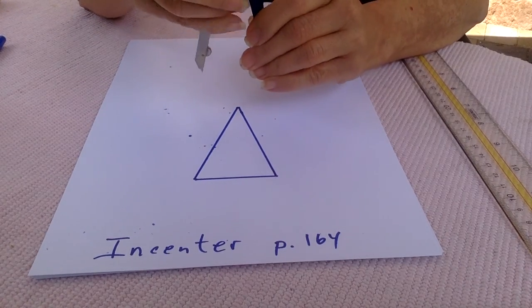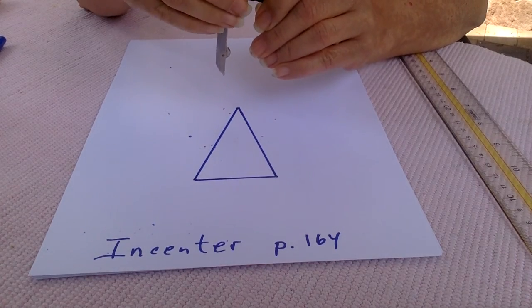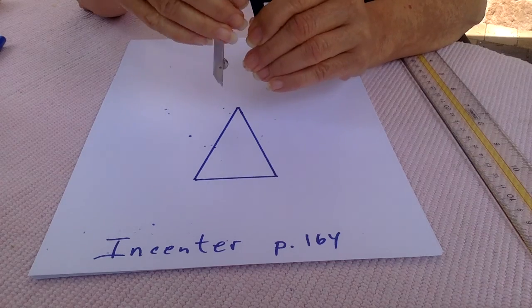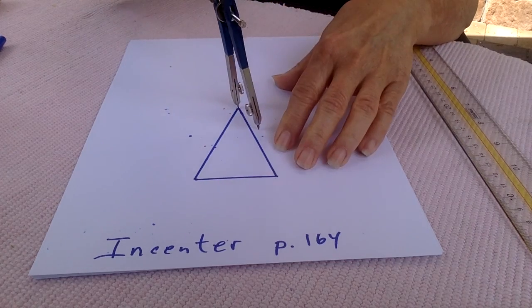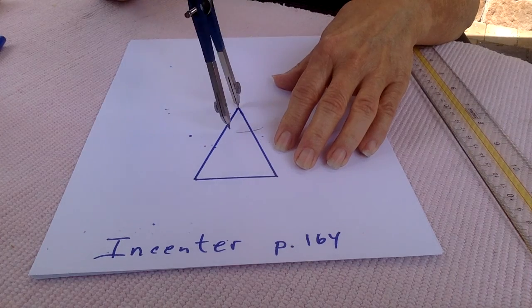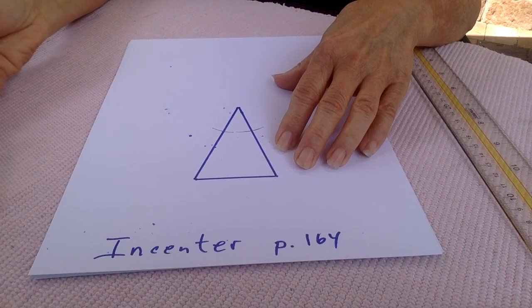This is a pretty small angle, so I'm going to decrease my radius a little bit. I'm going to put the compass right at the vertex and put an arc through one side and an arc through the other side with the same radius.